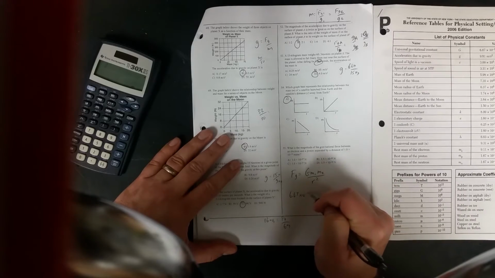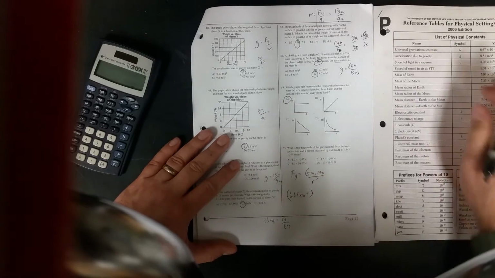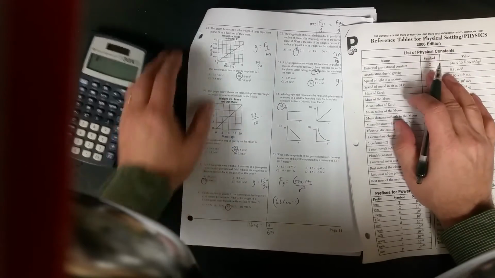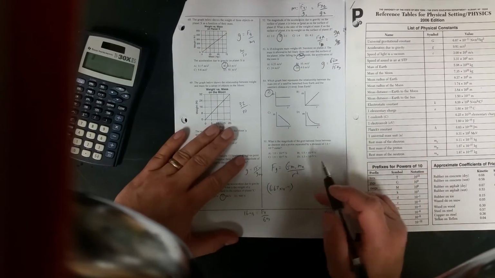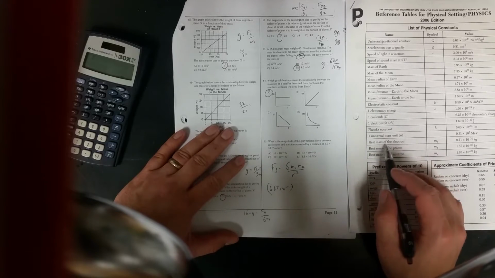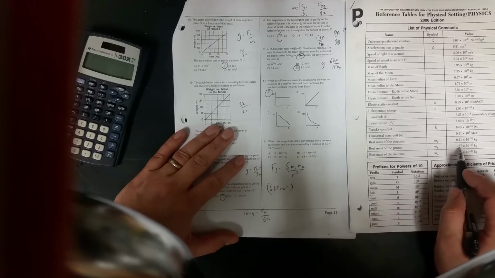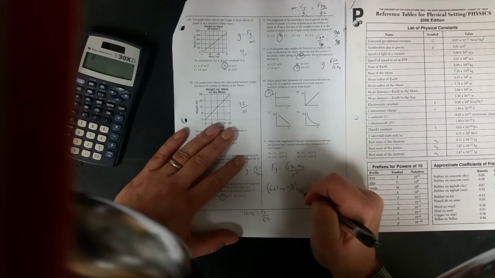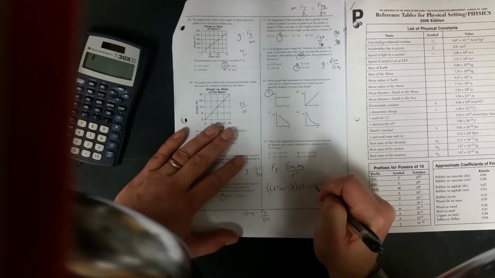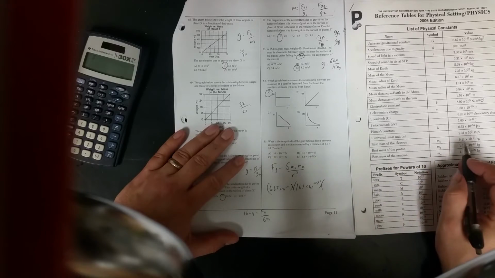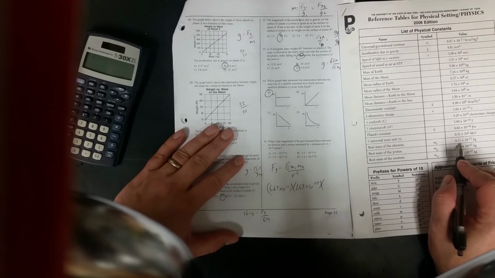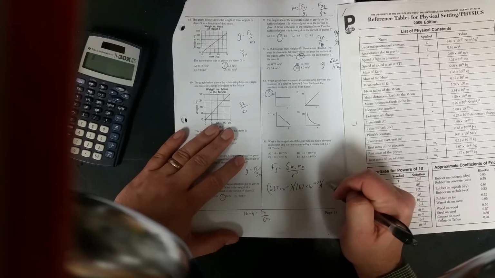6.67 times 10 to the negative 11th. That's your value for G right here. The mass of a proton and the mass of an electron. So let's look here. Rest mass of a proton, 1.67 times 10 to the negative 27th. Rest mass of an electron, 9.11 times 10 to the negative 31st.